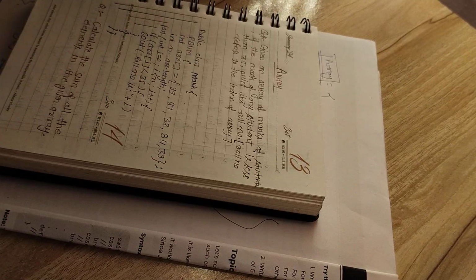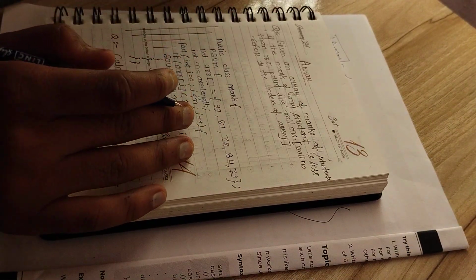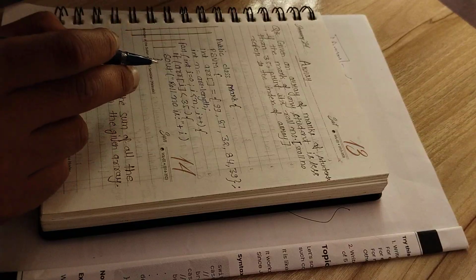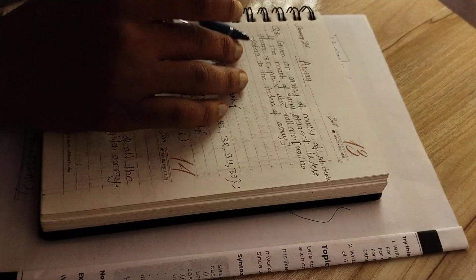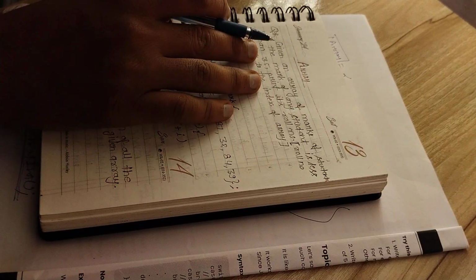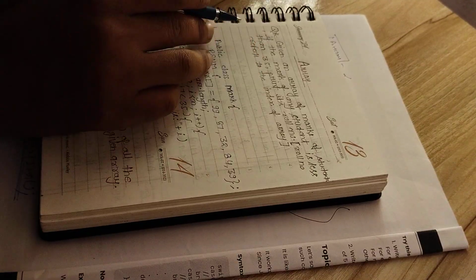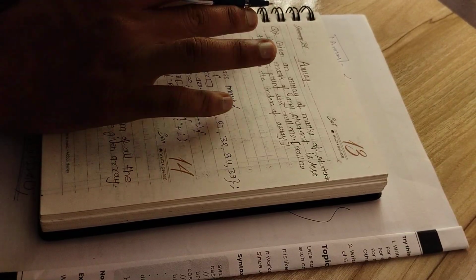Hello friends. Today we are going to solve some questions based on arrays. There's one question that I have noted. So let's see what the question wants to say and what we have to do to solve this problem.